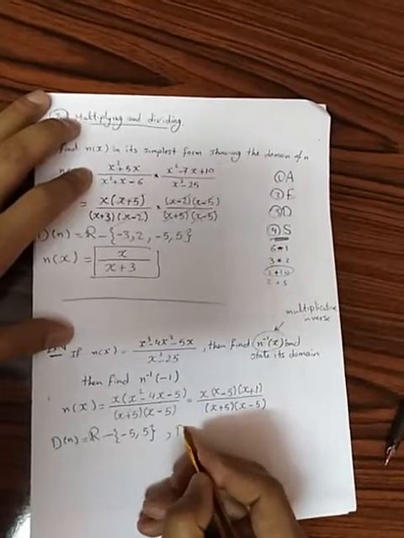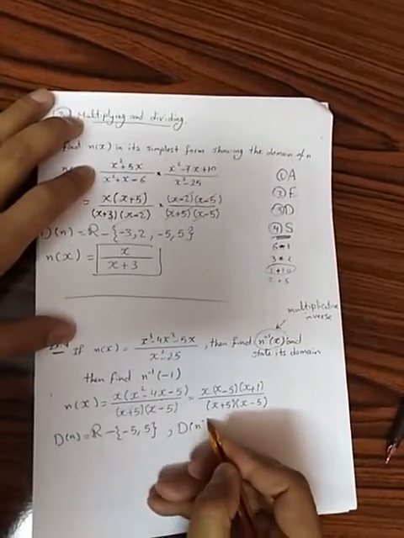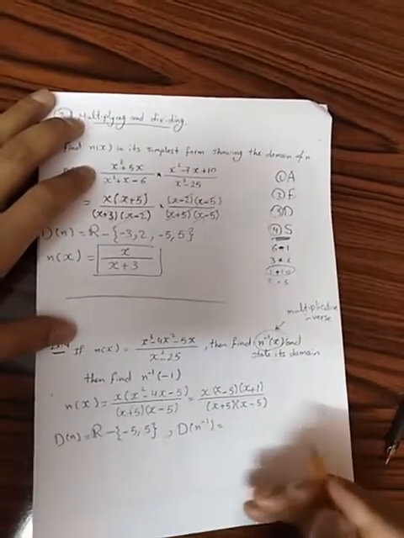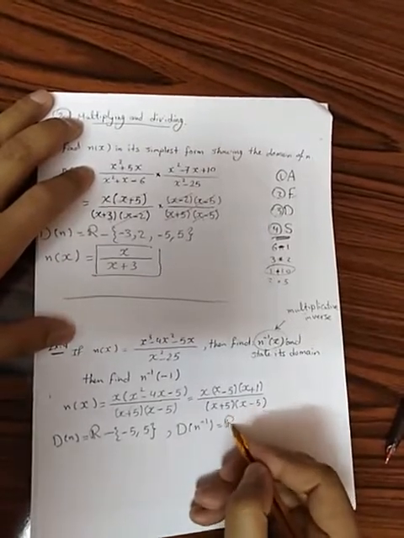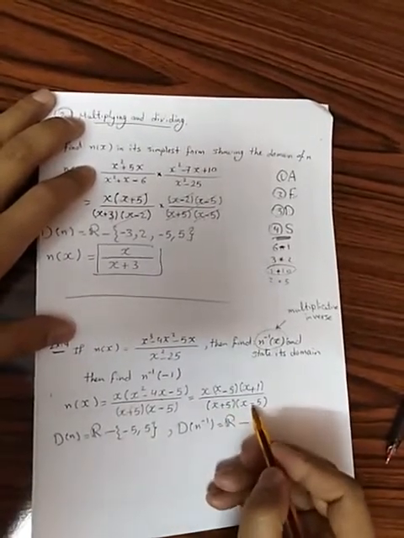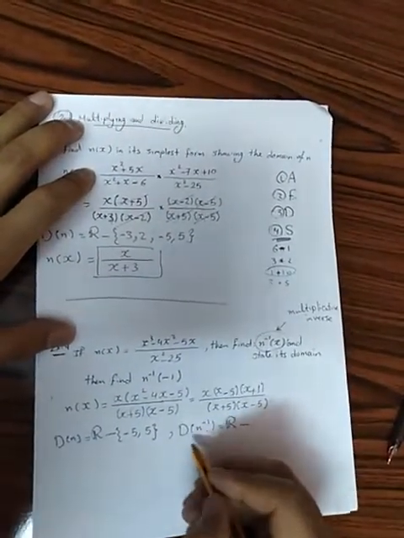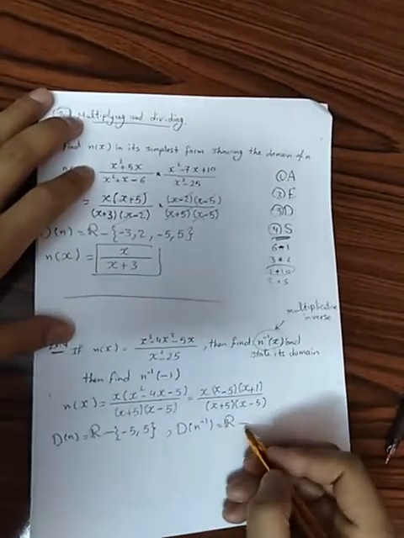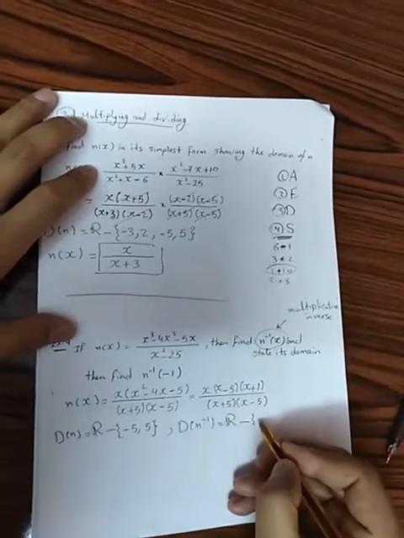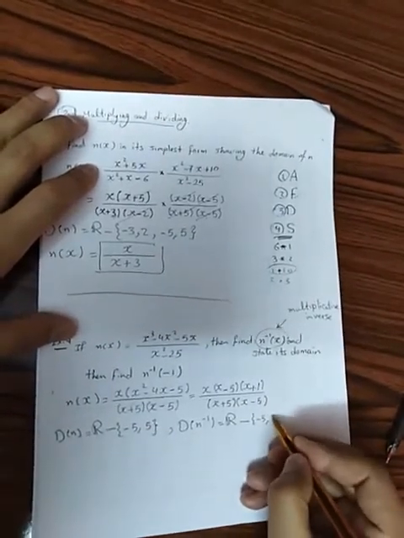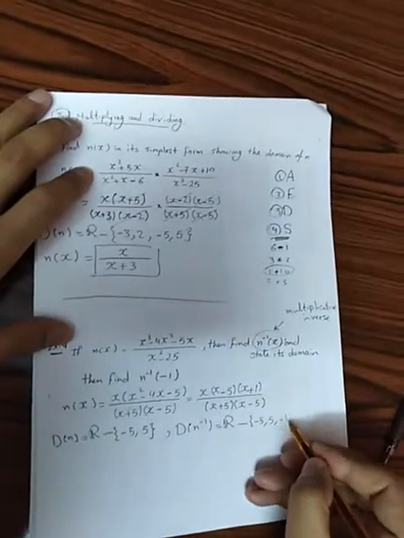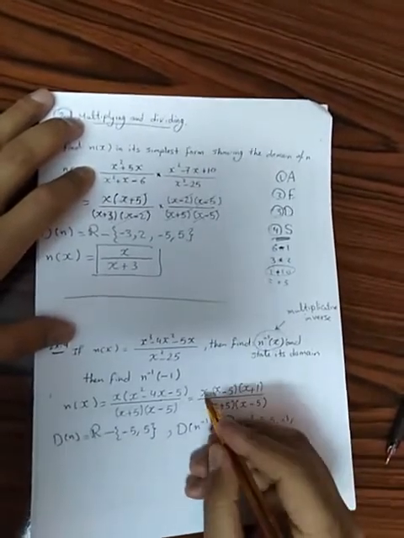And if I want to get the domain of n inverse, I'll take R except zeros of denominators and also of numerators. Then the domain of n inverse equals R minus negative 5, positive 5, 1, and 0.